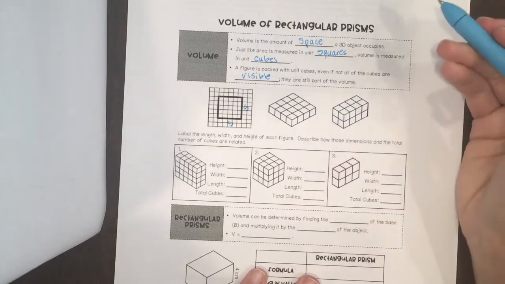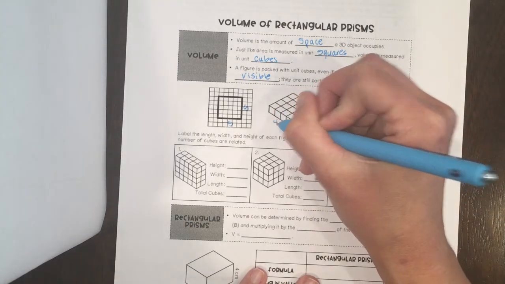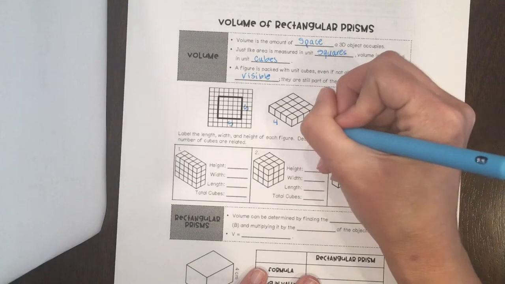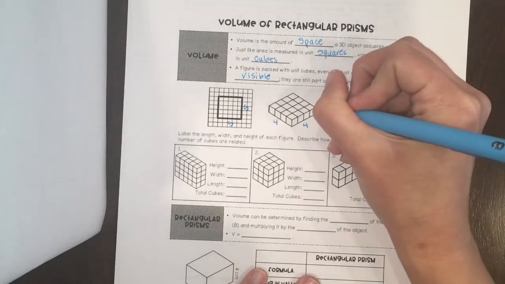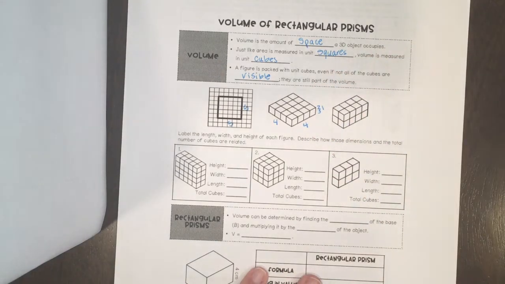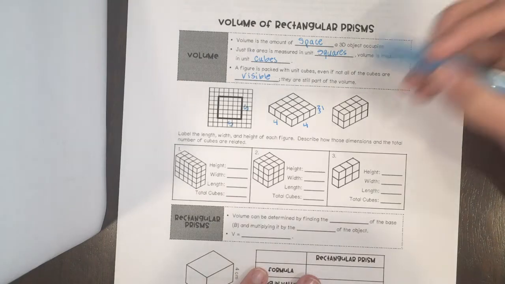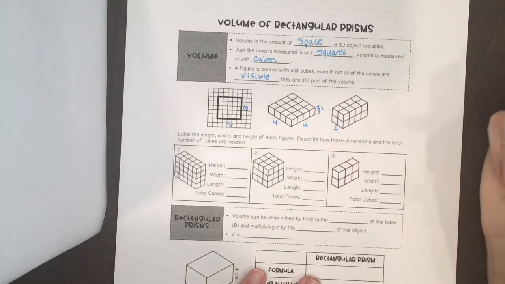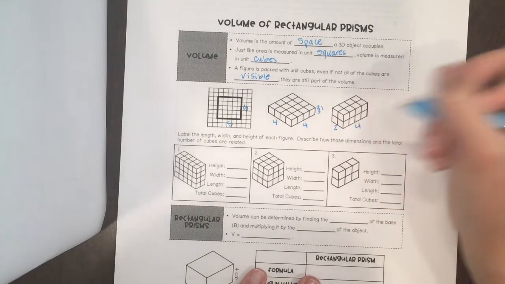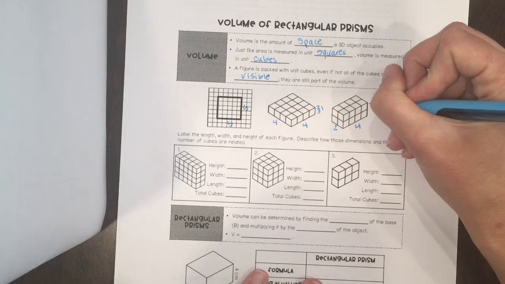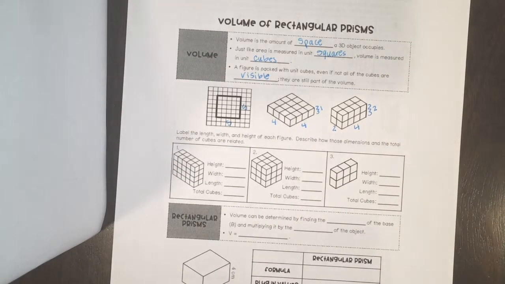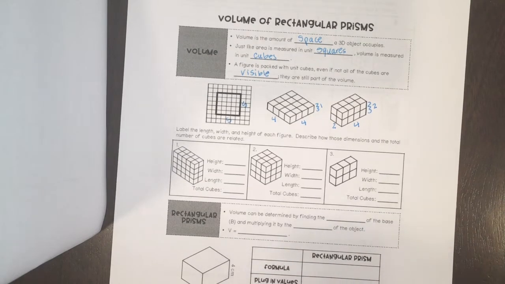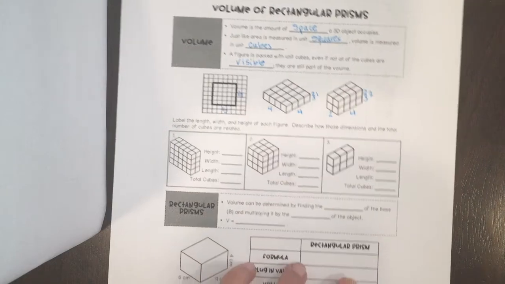However, if we look at this next one, we have 4 squares long, 4 squares wide, and 1 square high. This would be a rectangular prism. This next shape, we have 2 squares wide, 4 squares long, and then 2 squares high. And I wish I had you guys in class because we could build some prisms with cubes, but we've just got to do the best we can right now.